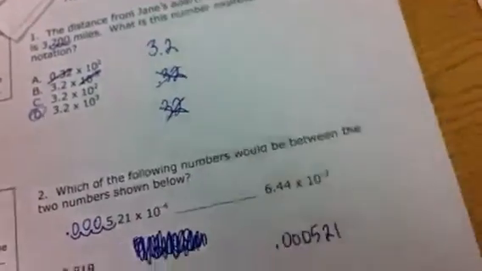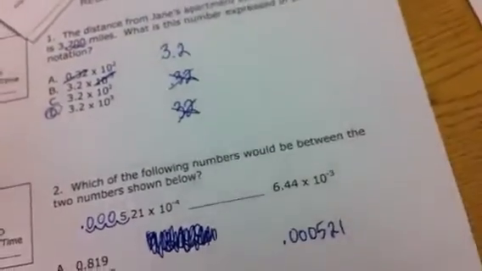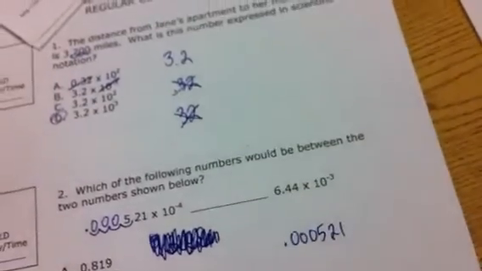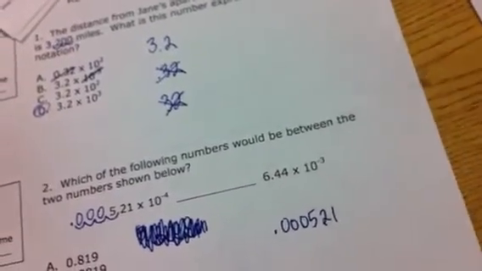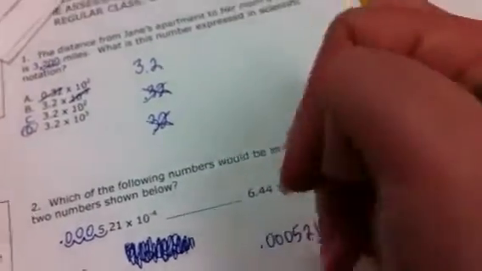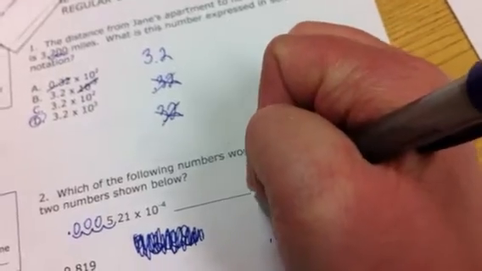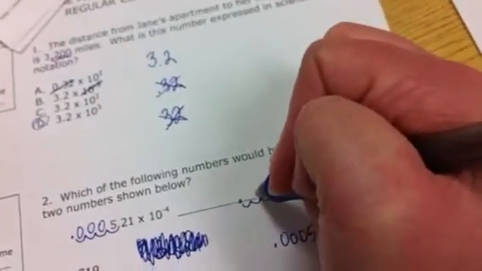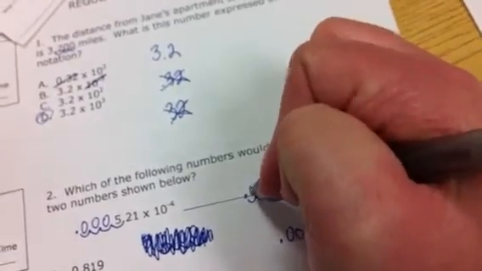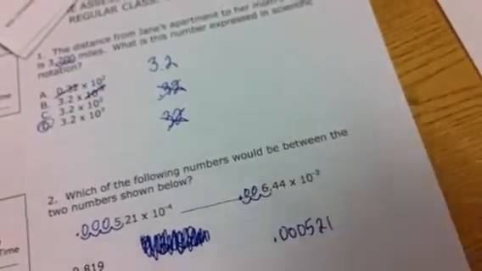So again, we want to create a small number. So when we want to create a small number, we're going to move the decimal to the left, because if we move it to the right, we create a whole number, and we create a number that's larger than 1. So 1, 2, 3. I put my decimal, and I hold my clouds, or my place values, with zeros.